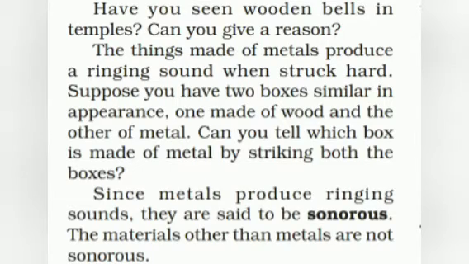अगर दोनों के ऊपर हमने मारा तो पता चलता है. The one box which is making a loud sound, that is made up of metal, other is made up of wood. Since metals produce a ringing sound, this property we call sonorous. The materials other than the metals are not sonorous. Means all the metals are sonorous, but जो दूसरे materials है वो जो आवाज़ नहीं करते, they are non-metals.